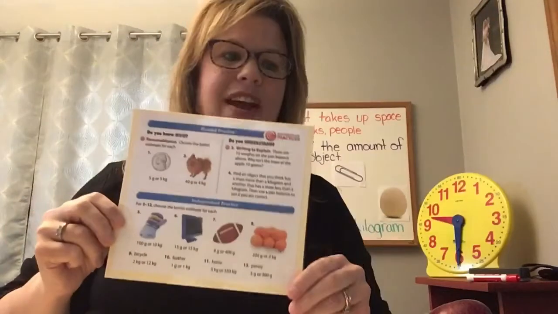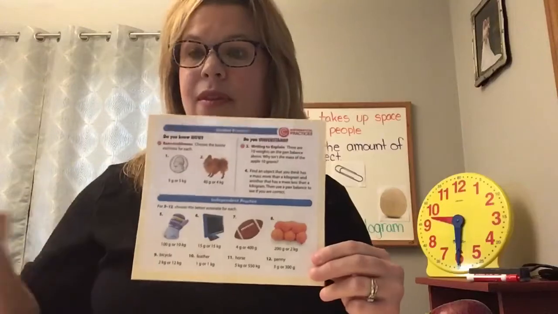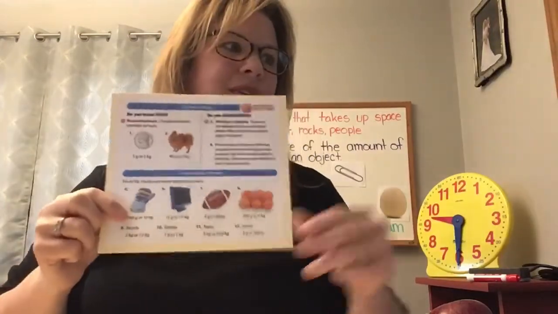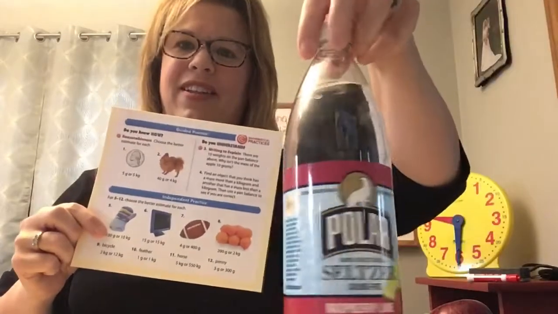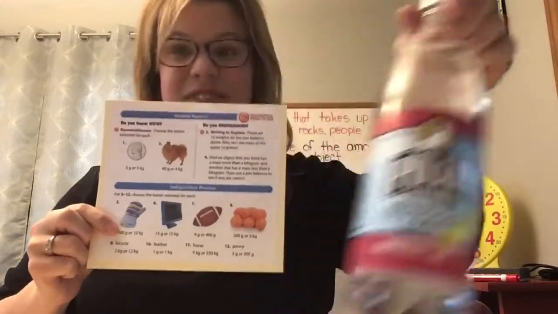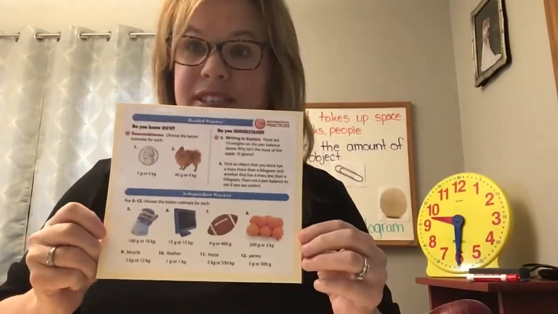How about a feather? Would a feather have a mass of 1 gram or 1 kilogram? So would a feather have a mass of 1 paper clip or 1-liter bottle of liquid? You're right if you said 1 gram. Very good. How about a horse?